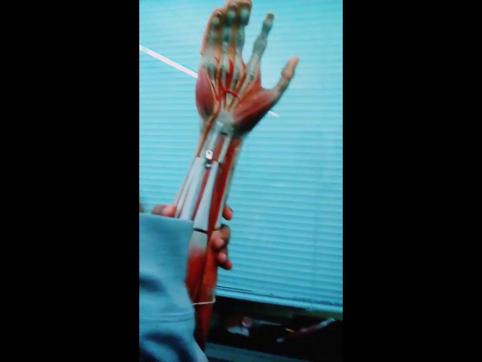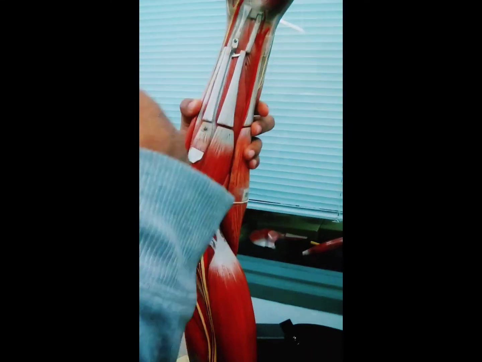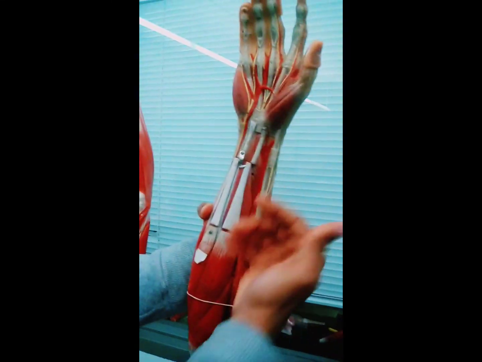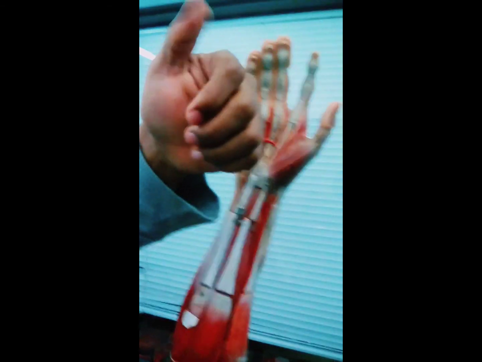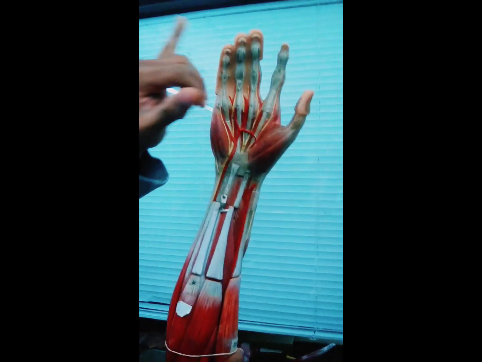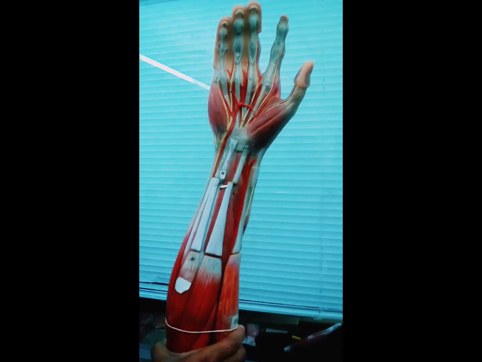Now on this side, if I tell you to flex your arm, you will go like this, right? Anything with flexor will be on this side. If I tell you to extend your arm, you go like this. Extensor will be in the back. Anything that goes towards the thumb, on the thumb side we have the radius, so the thumb side will be radialis. Pinky side will be ulnaris, because you have the ulna.